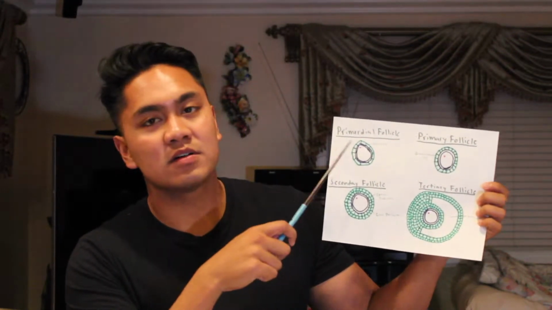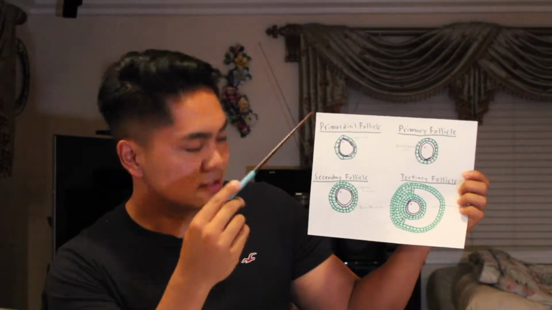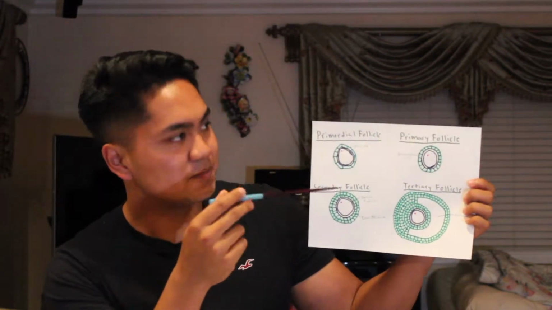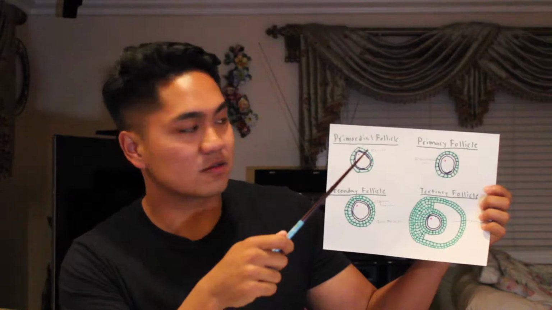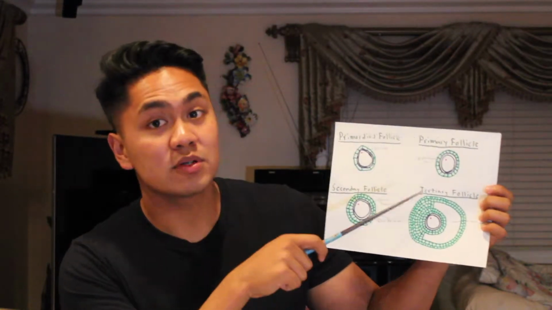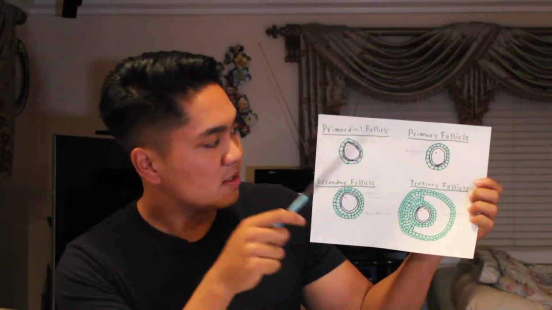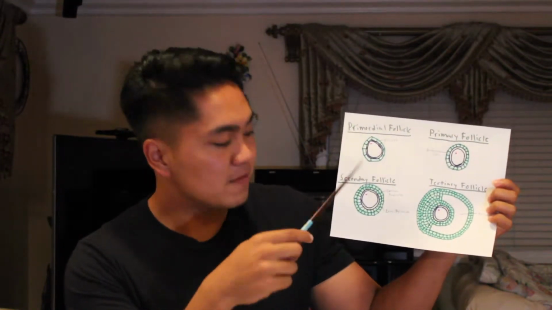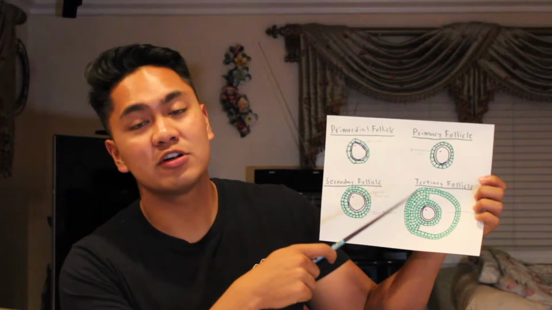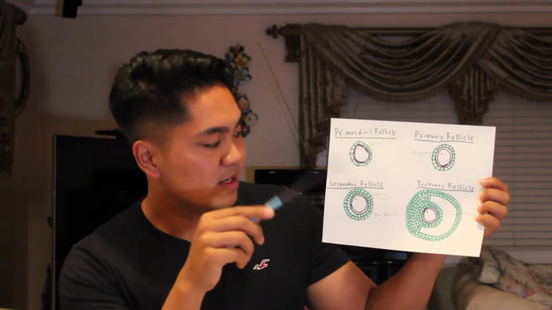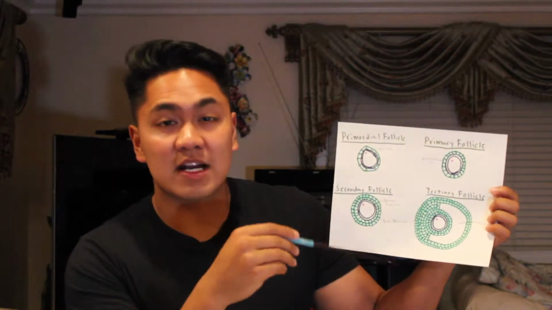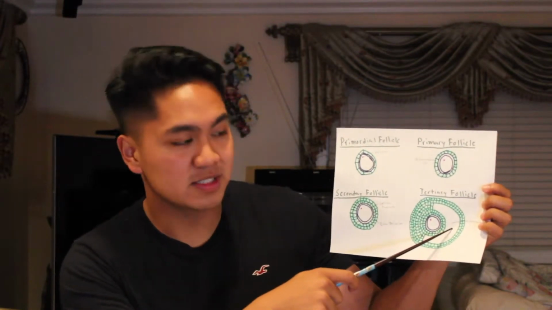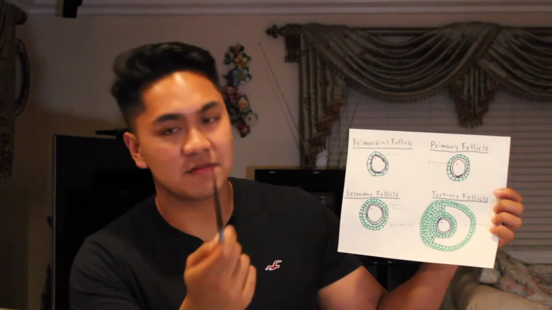So the primordial follicle can be identified through the simple squamous epithelium that surrounds the cell. And then the primary follicle is identified through its simple cuboidal epithelium. And then the secondary follicle can be defined by its stratified cuboidal epithelium, and the tertiary follicle can be defined by its stratified cuboidal epithelium as well as an antrum that is present within it. But more on a follicle.